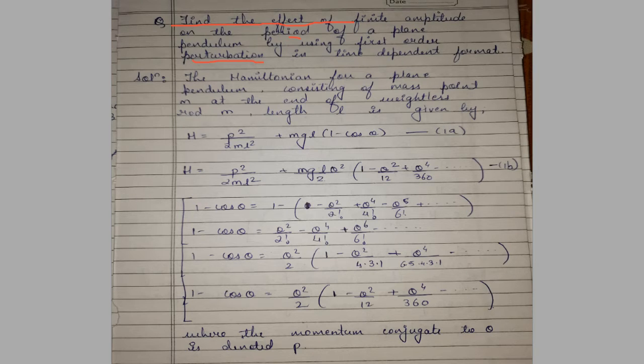When I consider small oscillations, a plane pendulum behaves like a harmonic oscillator. You already know what a harmonic oscillator is. We have done finding the Hamiltonian of a harmonic oscillator in the previous chapter, in the offline lectures. So you already know how to find the Hamiltonian of a harmonic oscillator.